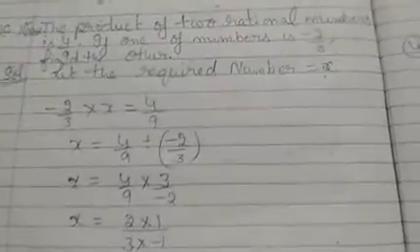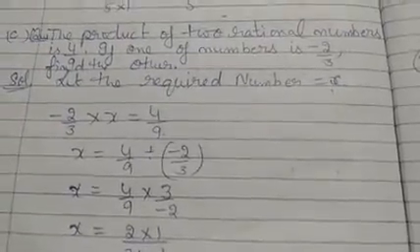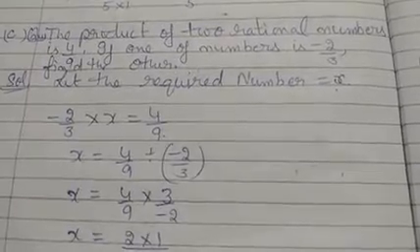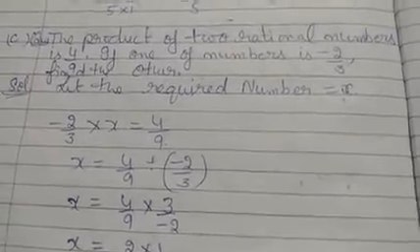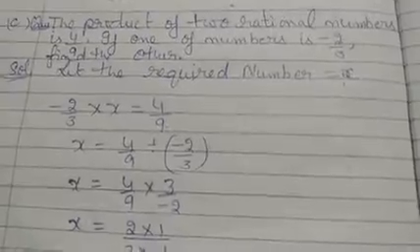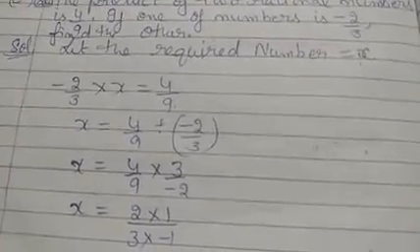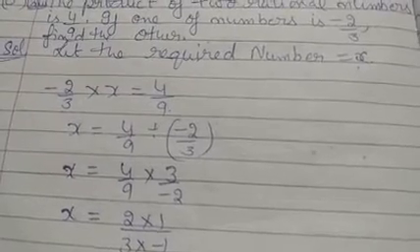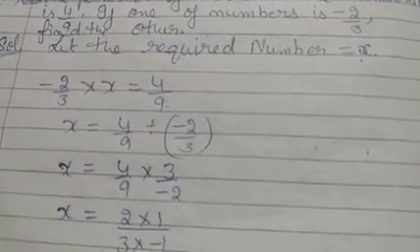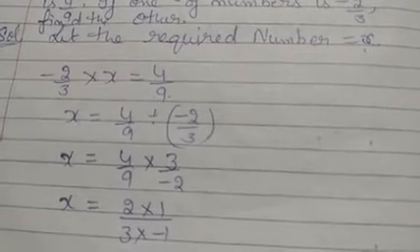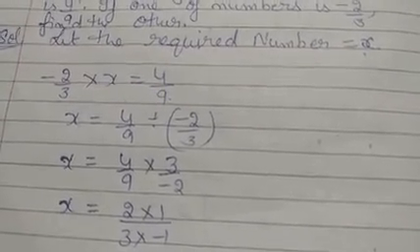Now I have another question. The product of two rational numbers is 4 by 9. If one of the numbers is minus 2 by 3, find the other number. Let the required number be x. So according to the statement, when you multiply minus 2 by 3, with your imaginary number, that gives you 4 by 9. So here minus 2 by 3 multiplied by x is equal to 4 by 9.